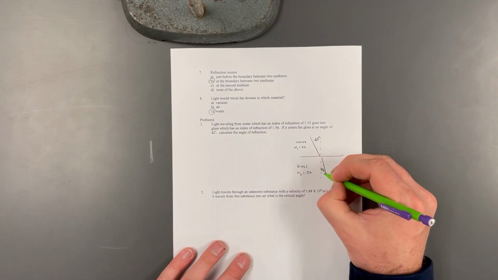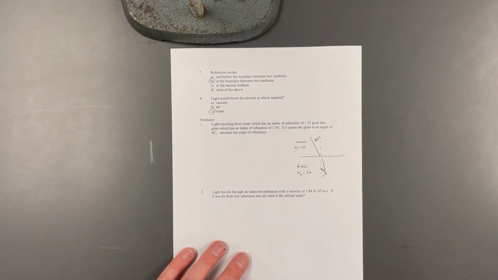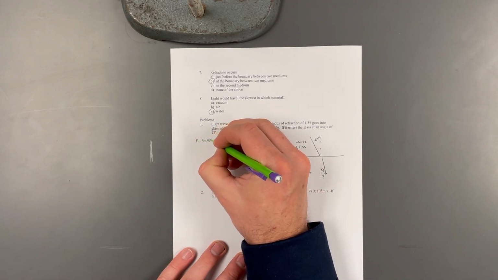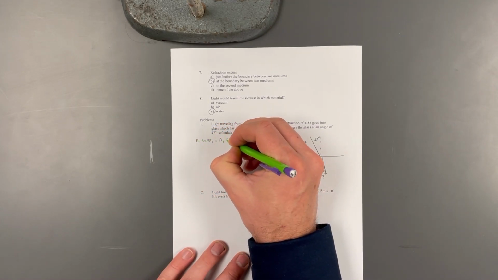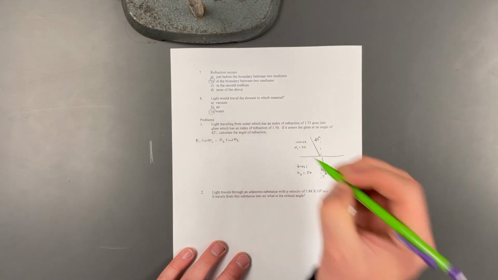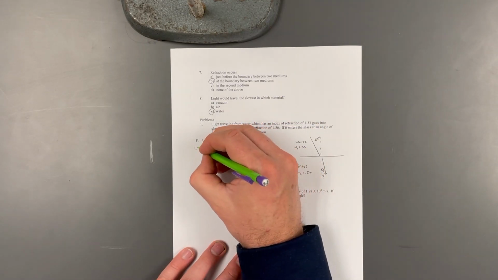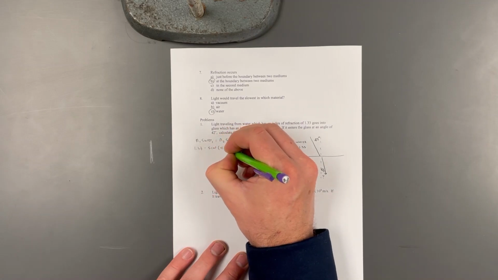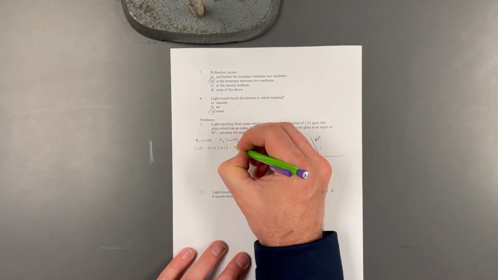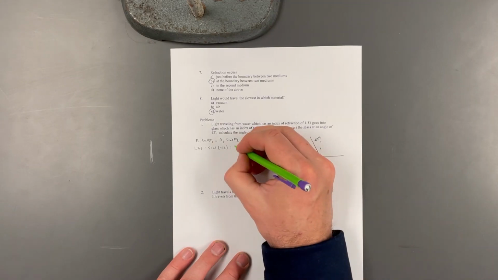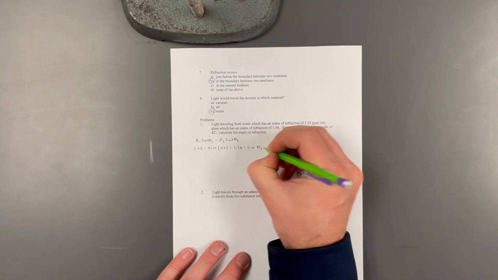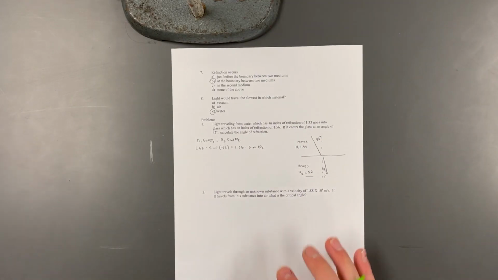So we want to know theta 2 down there. We're going to use Snell's law to do that. Snell's law is n1 sine of theta 1 equals n2 sine of theta 2. n1 is 1.33 times the sine of 42, equal to n2, which is 1.56, times the sine of theta 2. We don't know what that is. That's what we're solving for.